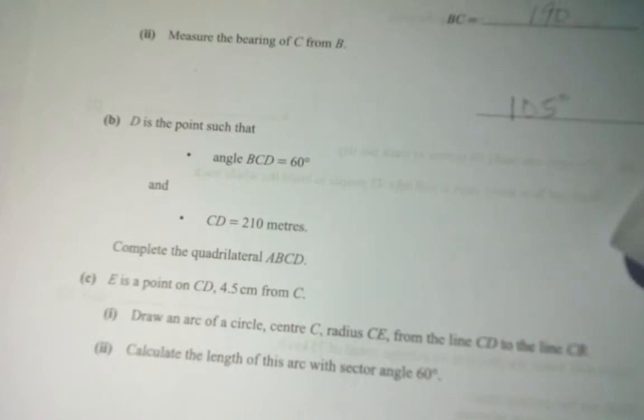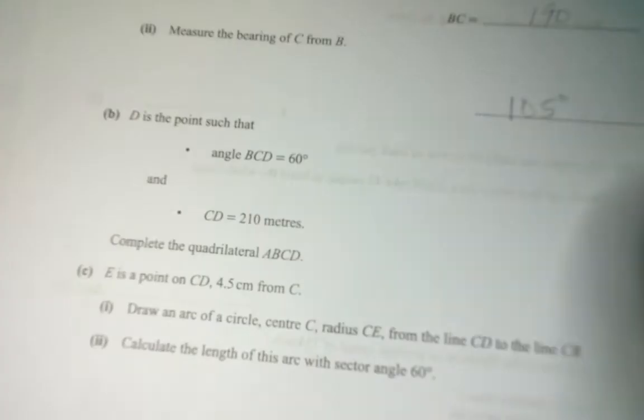Okay, draw an arc of a circle, center C. This point should be the center of the arc. This point should be the center C, and then the radius should be CE. That means from here to here we form the radius of the arc.